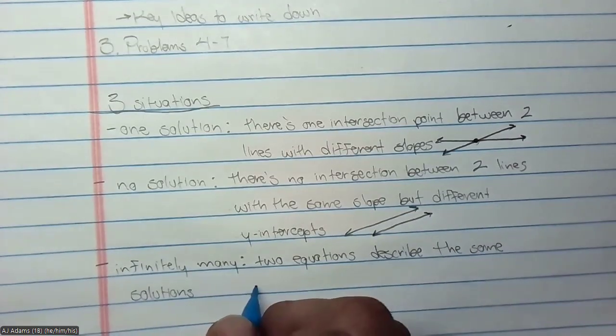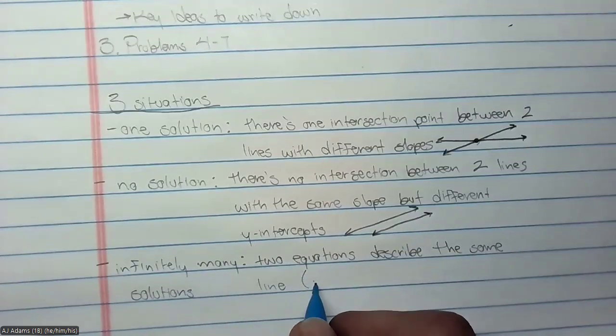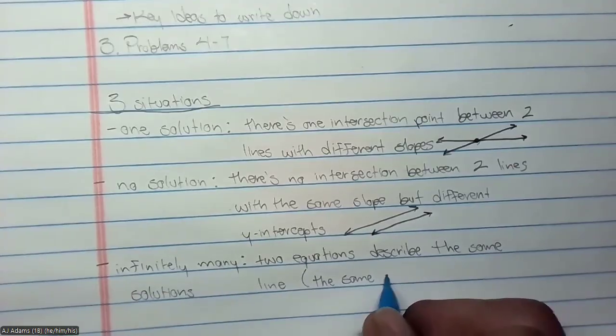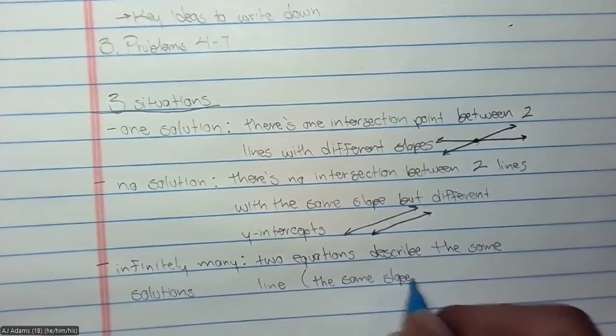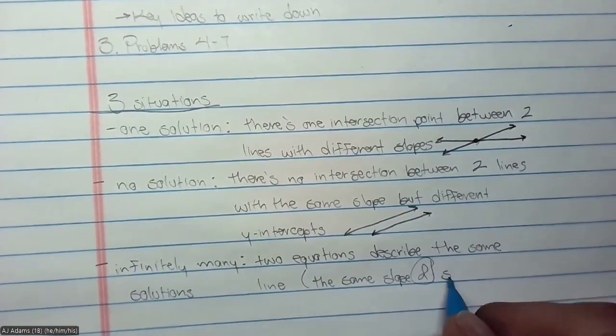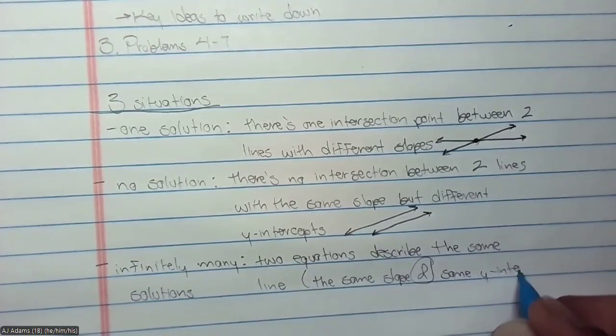And you can tell that two lines are the same if they have the same slope. And this part is really important, same slope and same y-intercept.